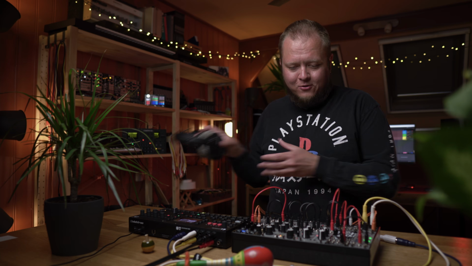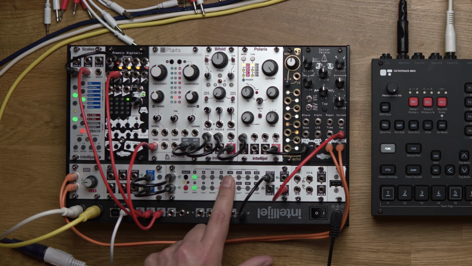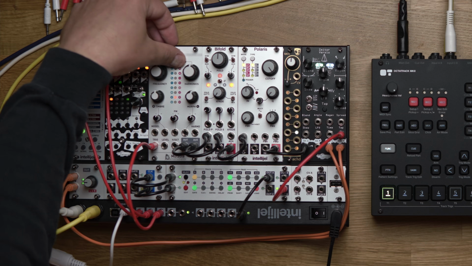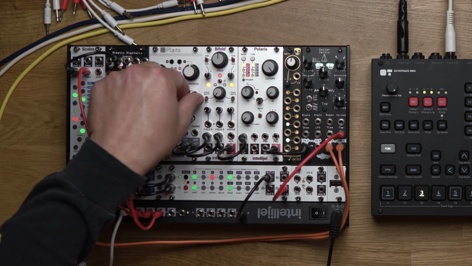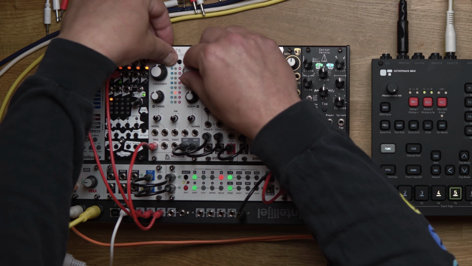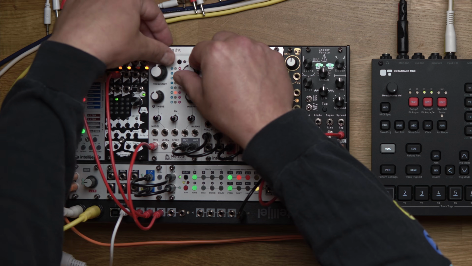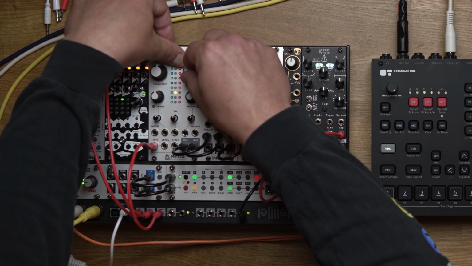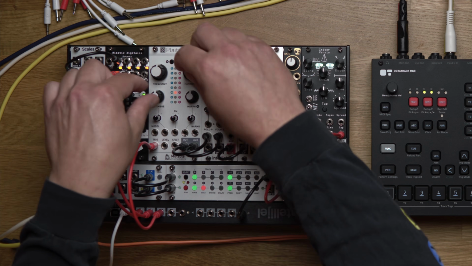Let's record the loops and get some music going. Let's do it. So let's start with the kick drum. Let's put a few trigs on... Yeah, this is not a kick drum. So this is a kick drum. So let's select the octave. I think this one will be fine.